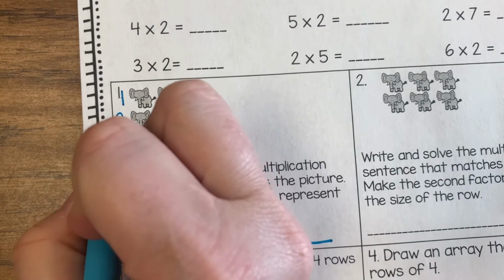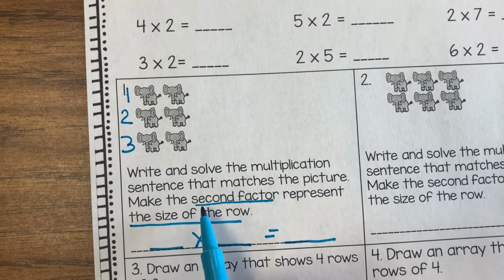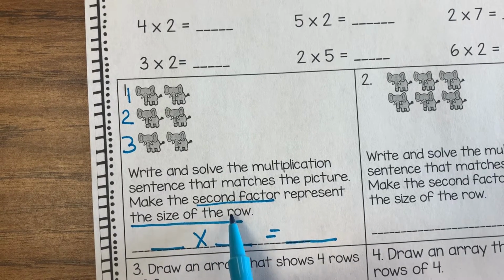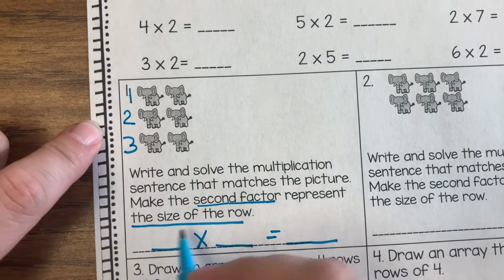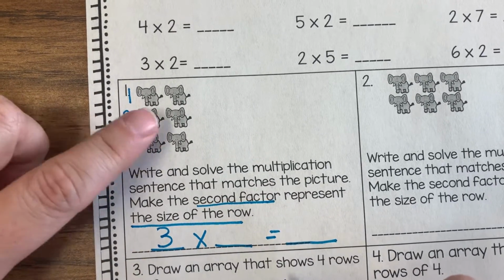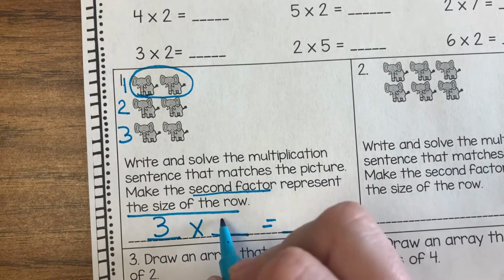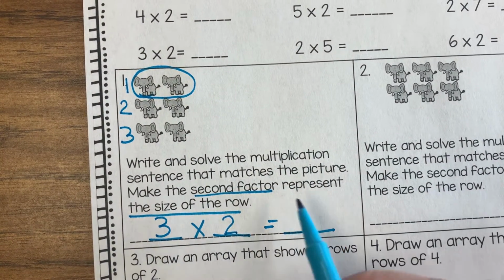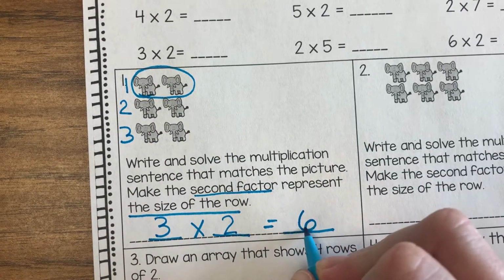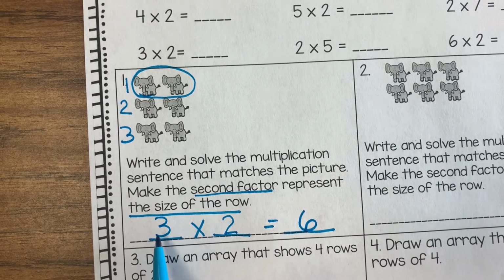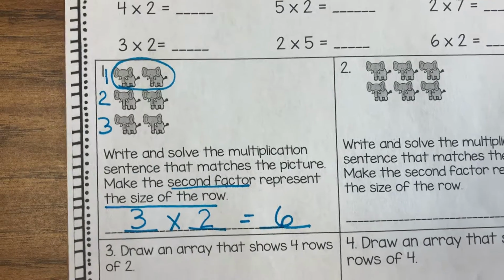So I'm going to do this. I have 1, 2, 3. I have 3 rows. So it says the second factor is going to represent the size of the row. So the first factor is going to represent how many rows we have. So we have 3 rows. How many are in each row? We have 2 in each row. Equals how many total elephants? 2, 4, 6. We have 6 elephants. So my equation would be 3 rows times 2 in each row equals 6 elephants.